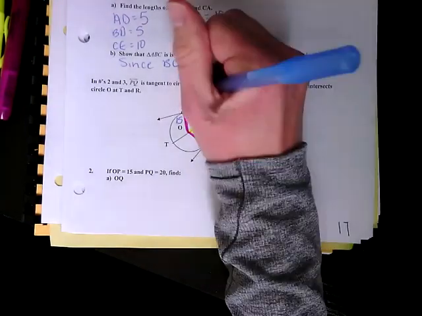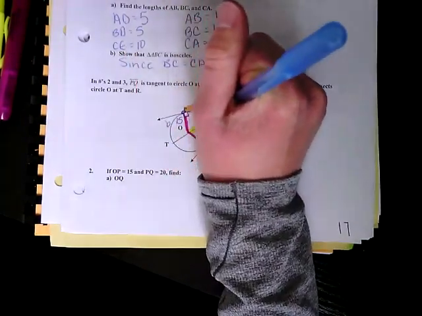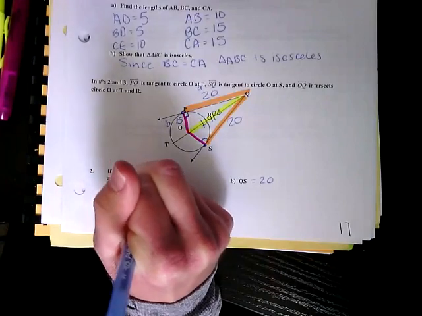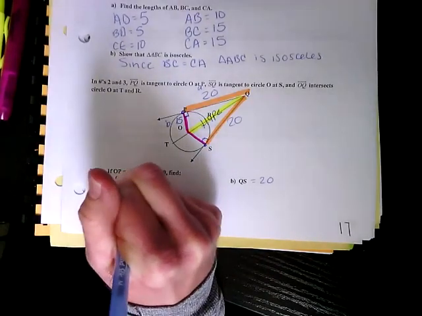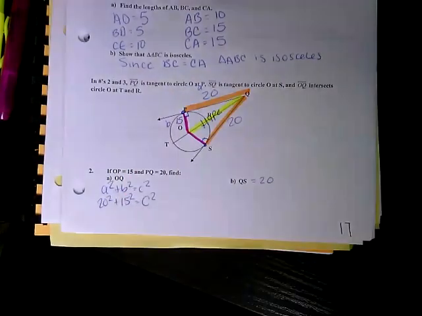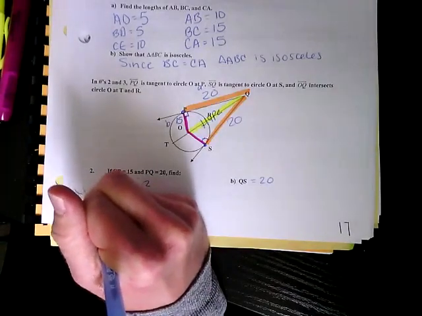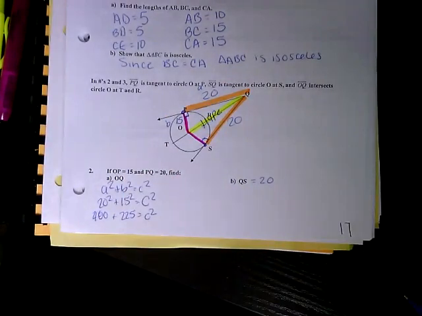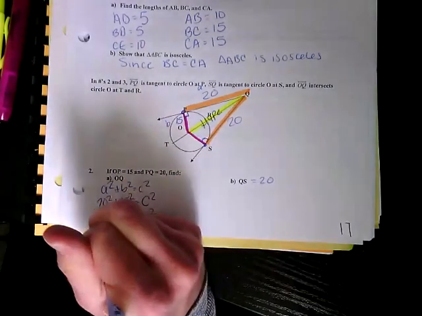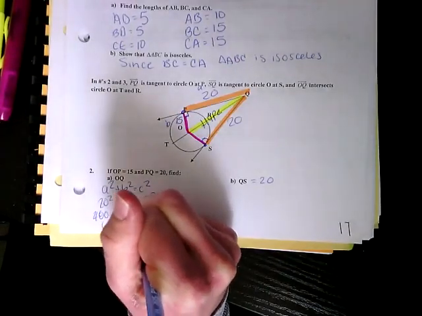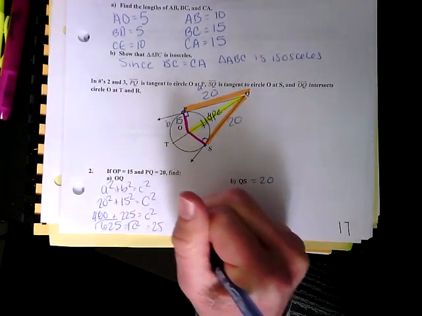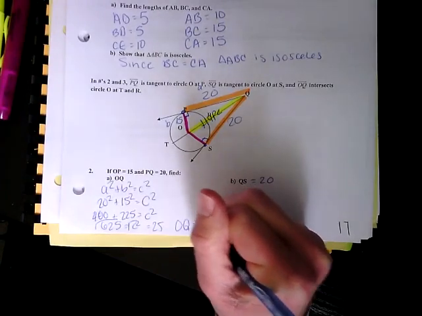Hypotenuse is always our C. So 20 squared plus 15 squared is equal to C squared. We can solve this for C. 20 squared is 400, and the total is 625. The square root of 625 is 25. So the length of OQ is equal to 25.